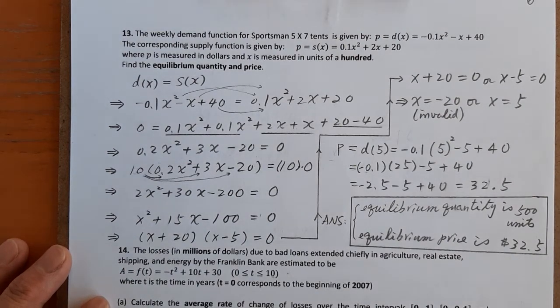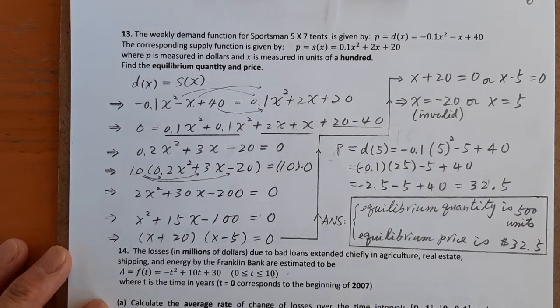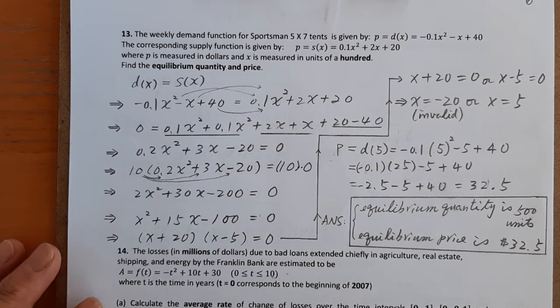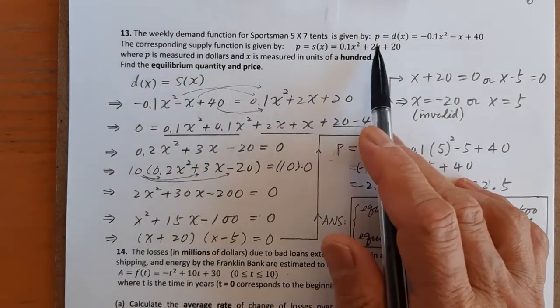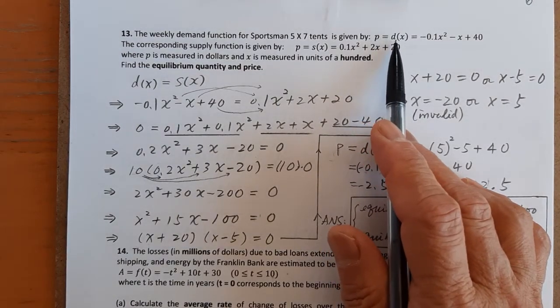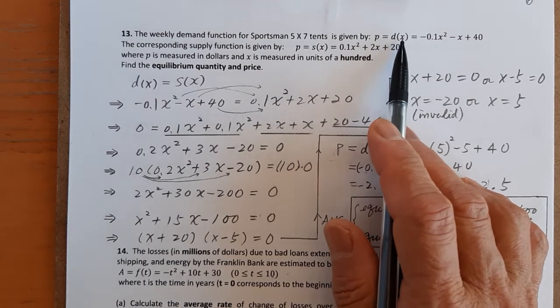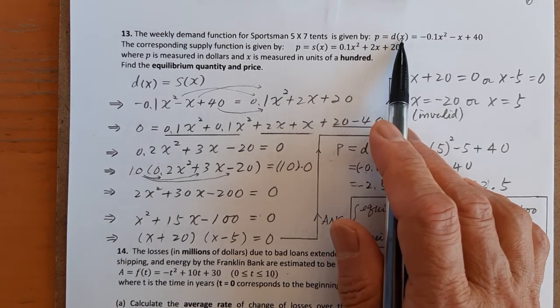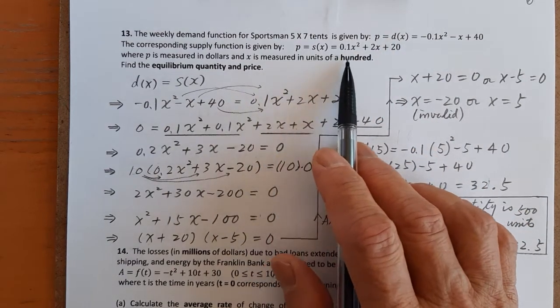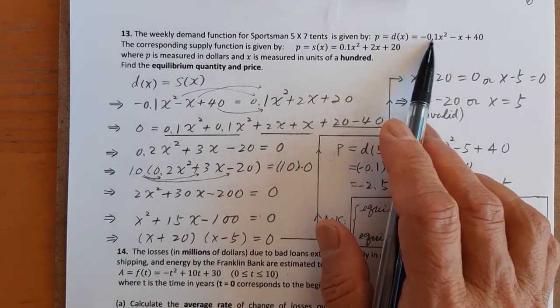Question 13. The weekly demand function for a sportsman is given by price P equals the demand function D of X in terms of X, where X is how many 100 units.